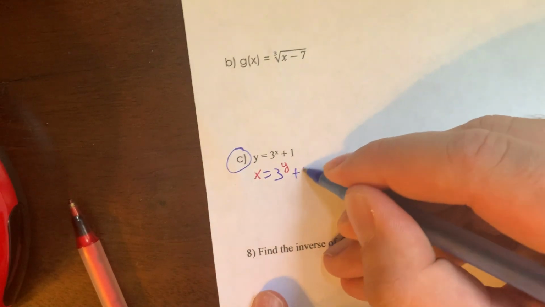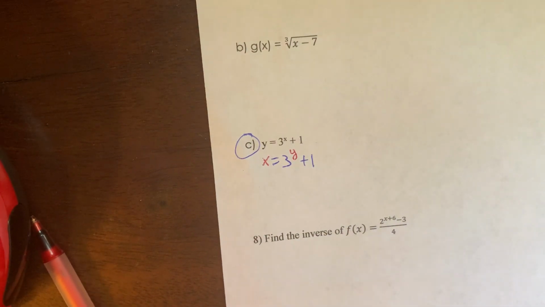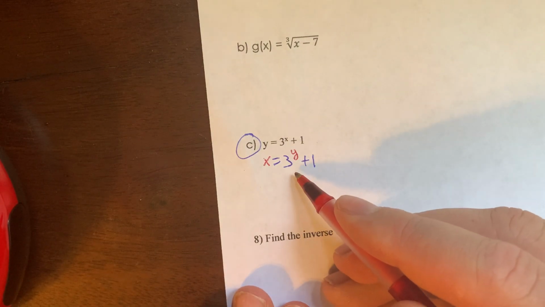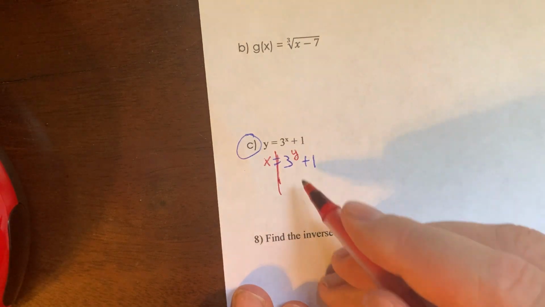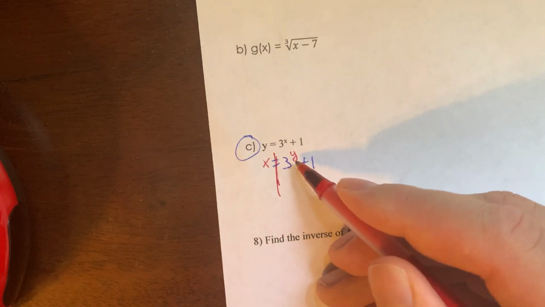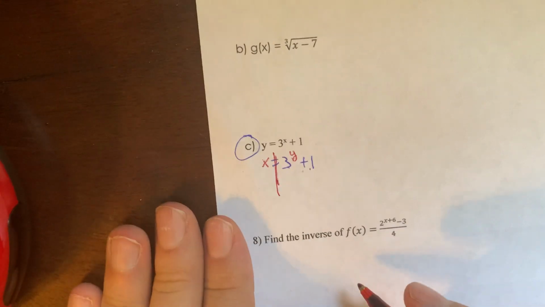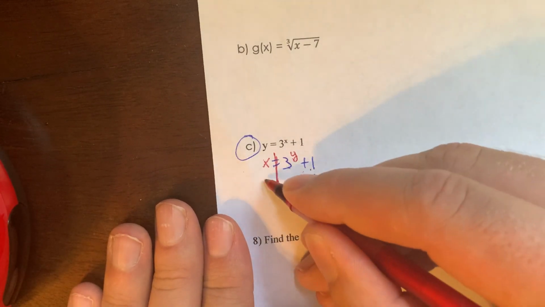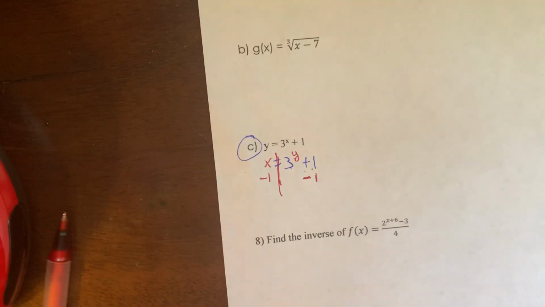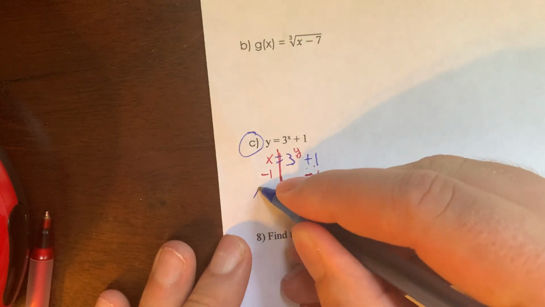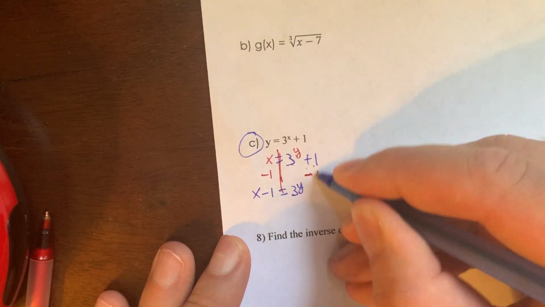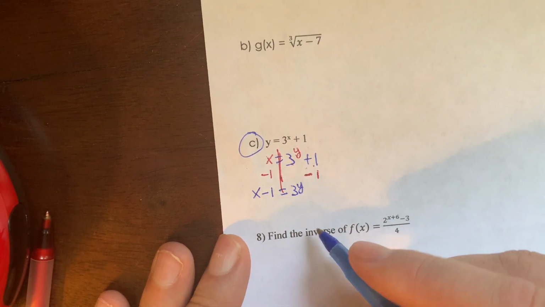And now we need to get y by itself. We need to isolate y. We need to solve for y. Those are all the same thing. And so I need to undo the last operation that's happening here. So 3 is getting taken to the y power and then added by 1. So the last thing that's happening is adding by 1. So I'm going to start by subtracting 1. X minus 1 cannot be simplified. They don't combine. They are not like terms. 1 minus 1 is 0, and so that eliminates.